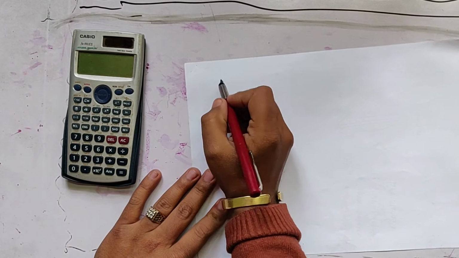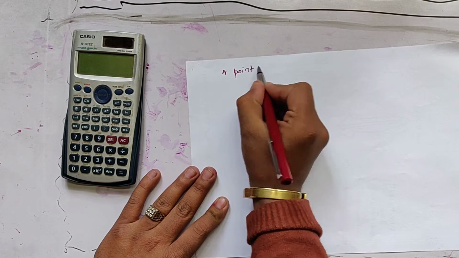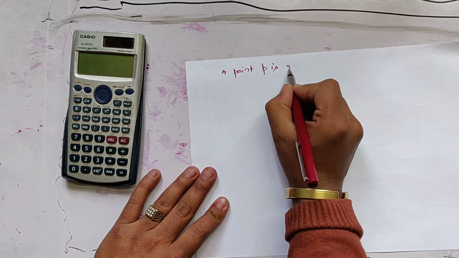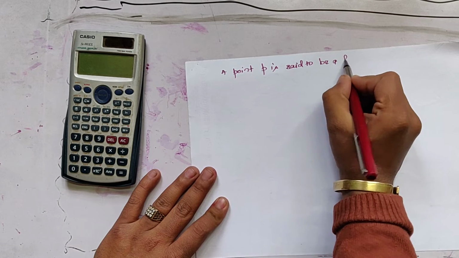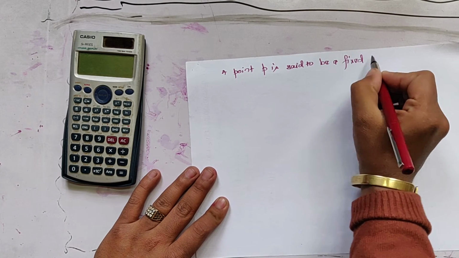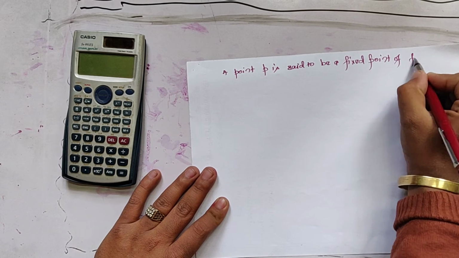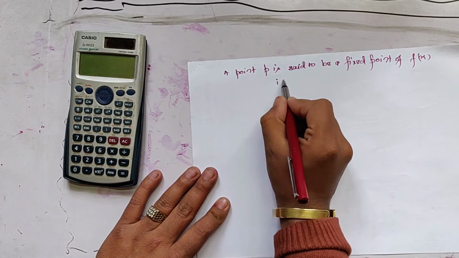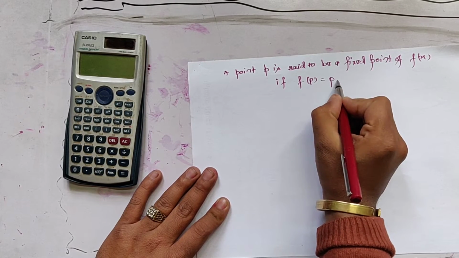A point P is said to be a fixed point of function f(x) if f(p) is equal to p.